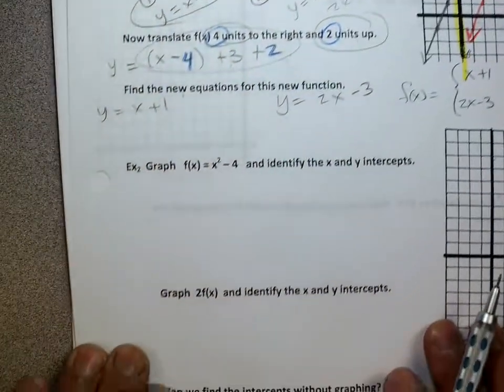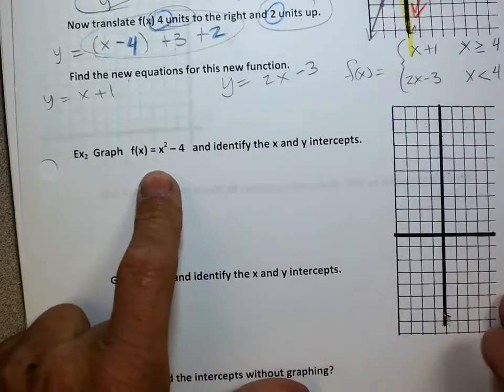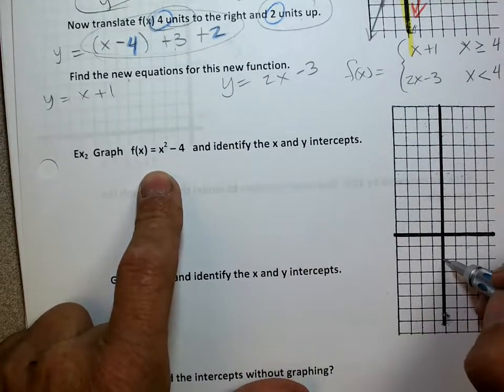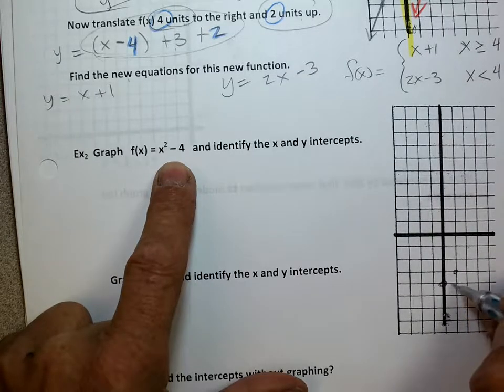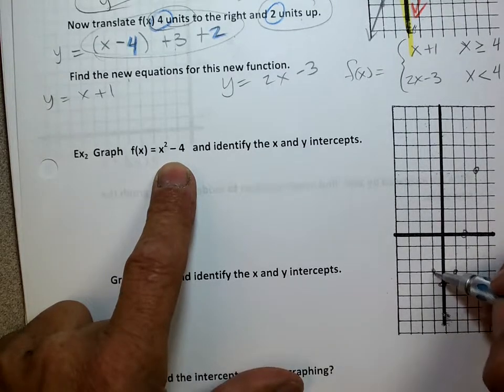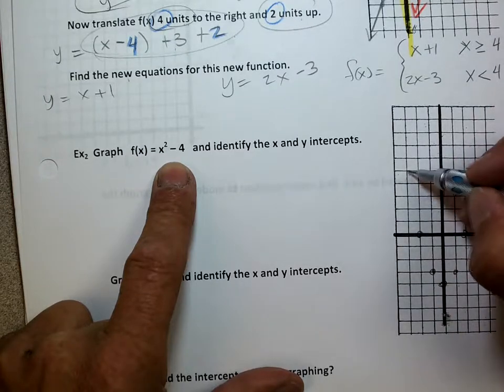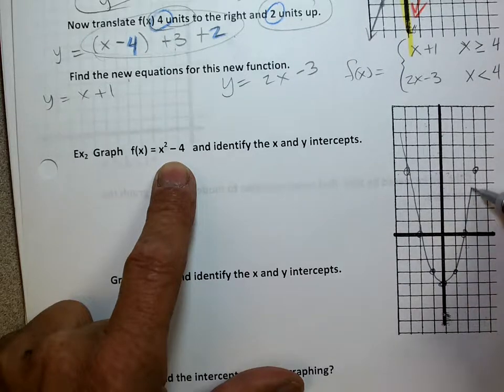Okay, example 2. So it is a parabola, and I'm going to go ahead and graph my parabola. I'm going to start at negative 4, 1, 2, 3, 4. And I'm going to go 1, 1, 2, 1, 2, 3, 4, and I'll go 1, 2, 3, 4, 5, 6, 7, 8, 9, and so forth. I also know that negative 1 squared is a positive 1, negative 2 squared is a positive 4, negative 3 squared is a positive 9, okay? Let's go ahead and draw it in. So here's my parabola, okay?